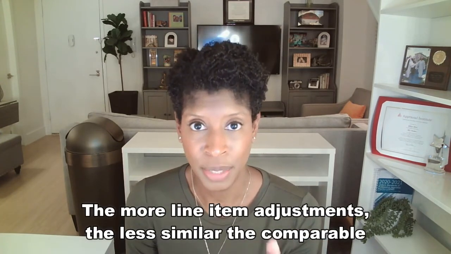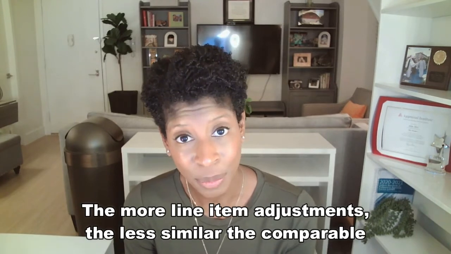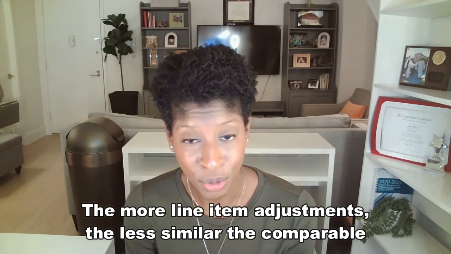When examining the comps for similarity, you want to think about the line items. Every line item on the sales comparison grid is a check for similarity. It is comparing your property to other properties. The more line item adjustments there are, the less similar the comparables are to your home. There are 2 line item adjustments I want to make you aware of, because what happens oftentimes is homeowners will discredit their reconsideration of value because they don't know how to handle or approach these 2 particular line items.